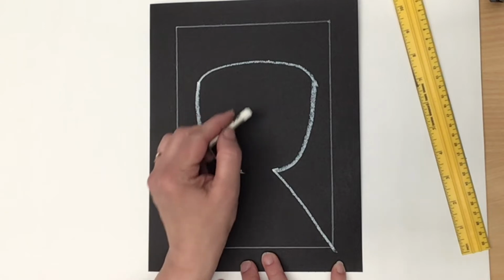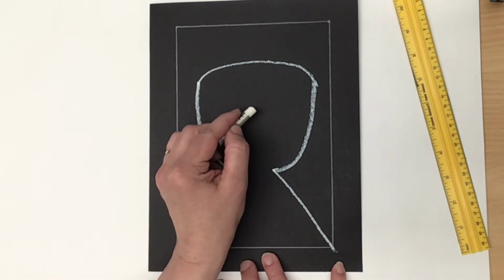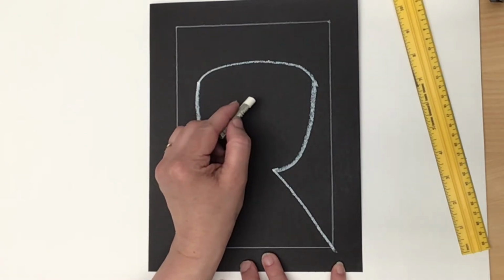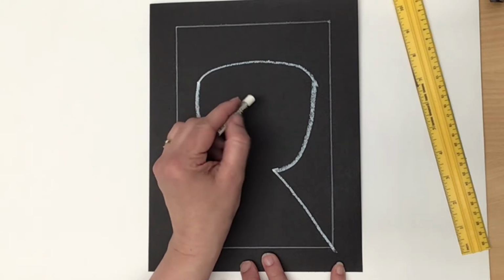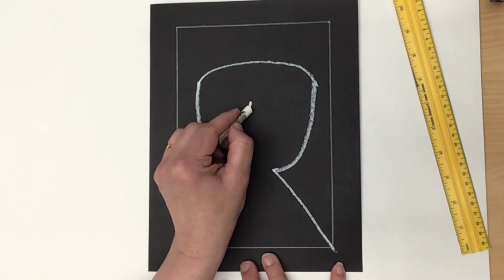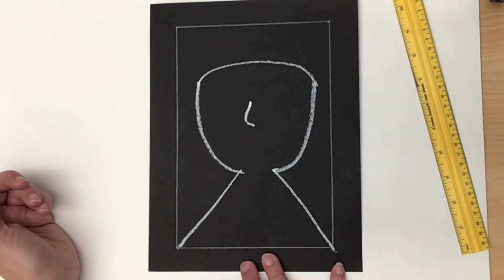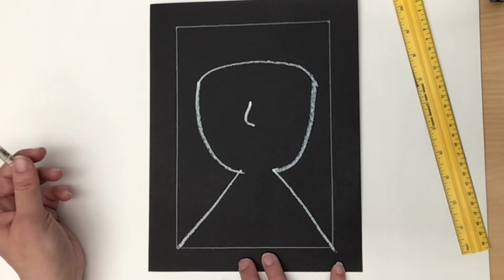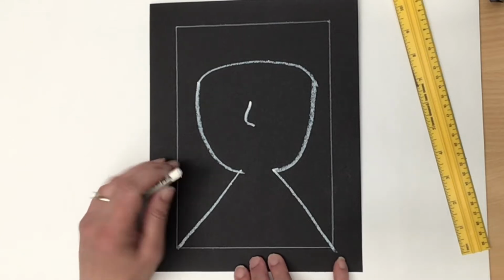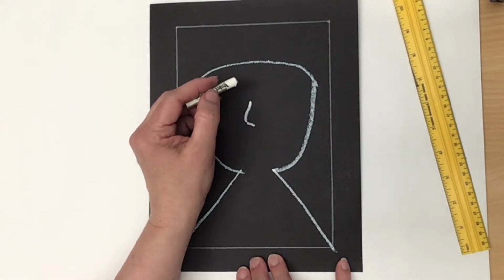And the next thing we're going to do is kind of in the center of the face, you can make a nose. And we're going to do, it's like an up, down, upside down 7, or an upside down, just a little curved line. And that's going to mark the nose.